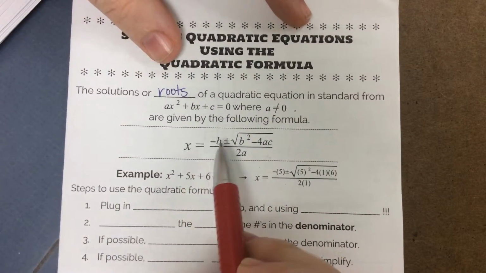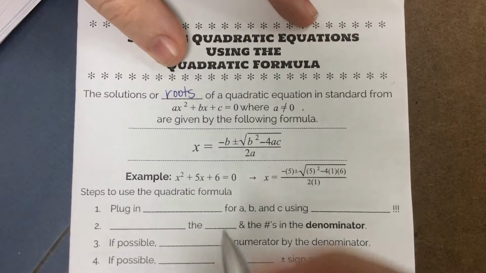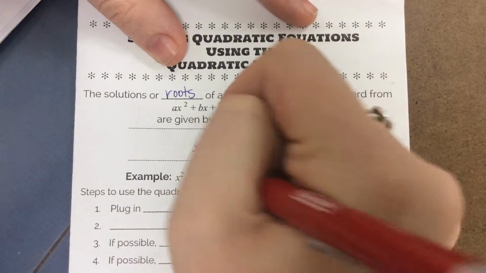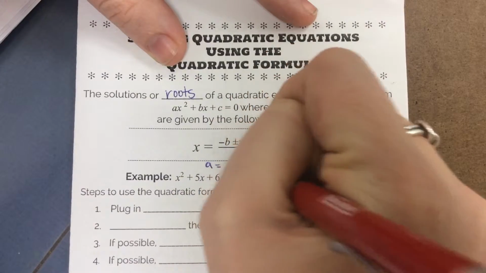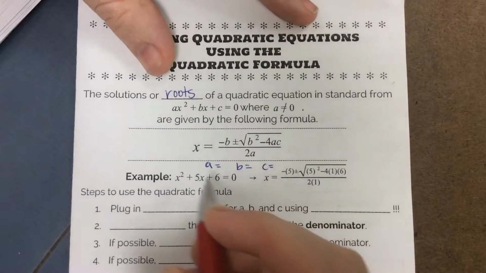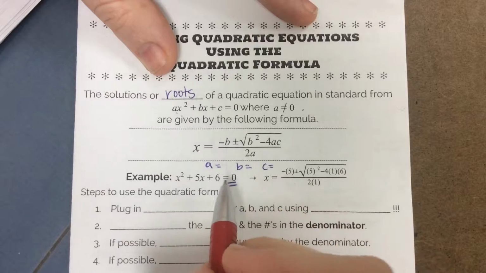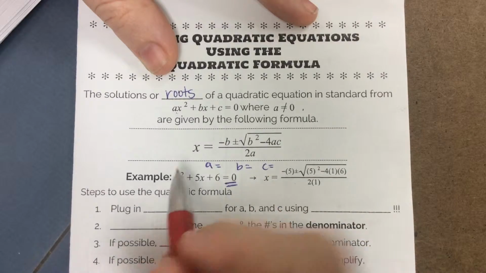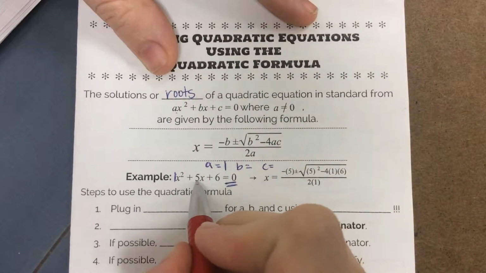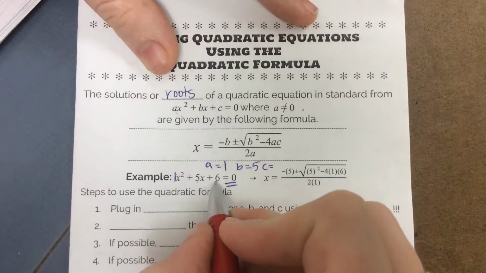When you're given a quadratic equation, you have three variables that are represented in the quadratic formula. You have an a value, a b value, and a c value. Once your quadratic equation is set equal to 0, the a value is the number in front of x squared. So our a value is 1. Our b value is the number in front of x, and the c value is the constant, the number that's by itself.